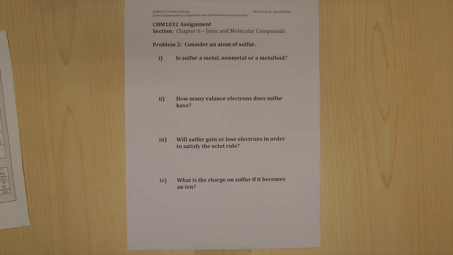So let's, first of all, remember what the octet rule is. The octet rule says that basically all elements want to have the same electron configuration as their nearest noble gas. So basically all elements want to have 8 electrons in the valence shell, except for helium, which wants to have 2, and so does hydrogen. We'll go into that later on.